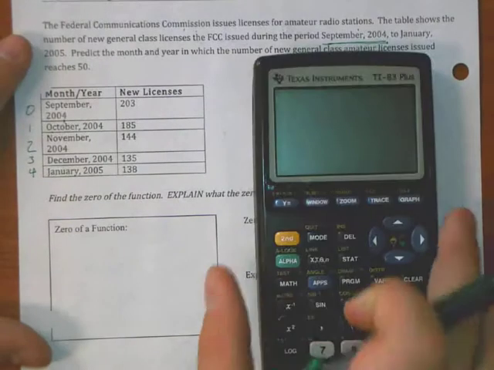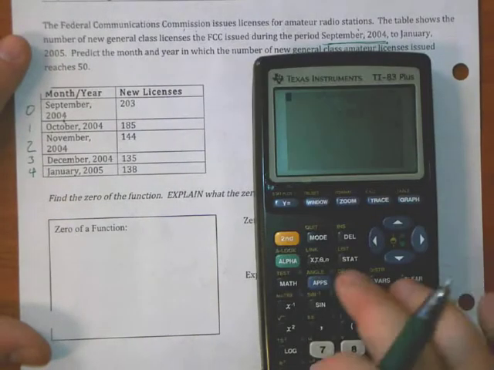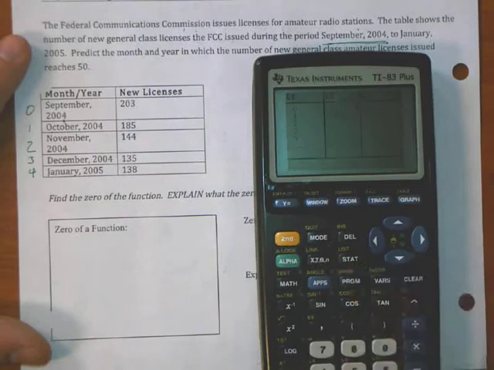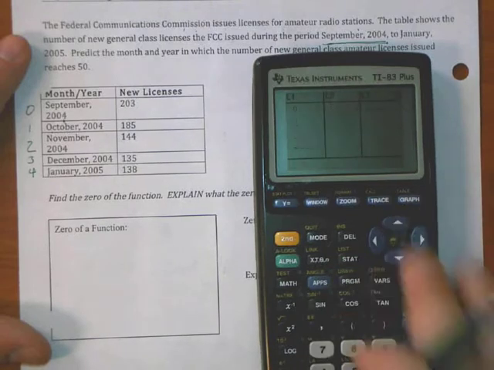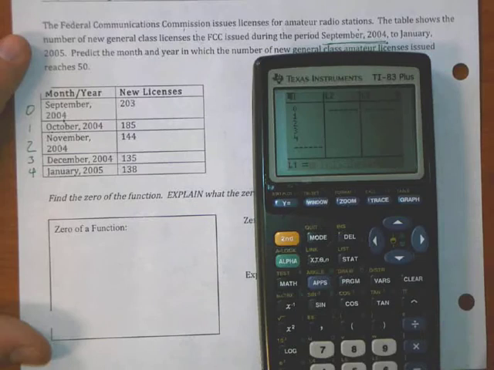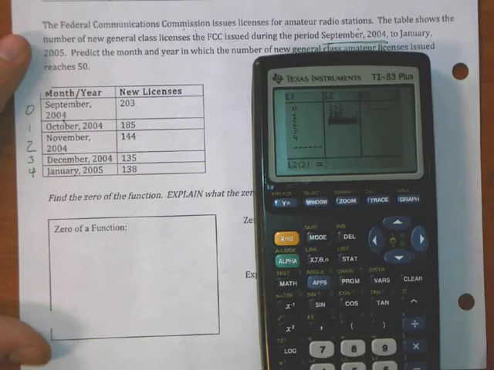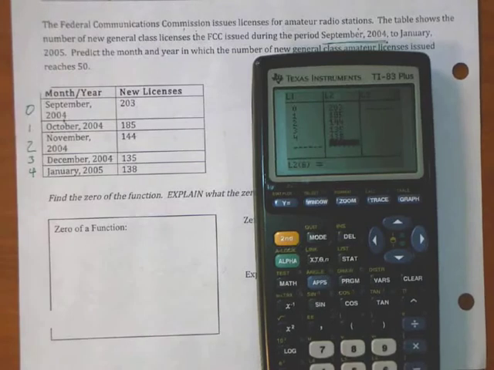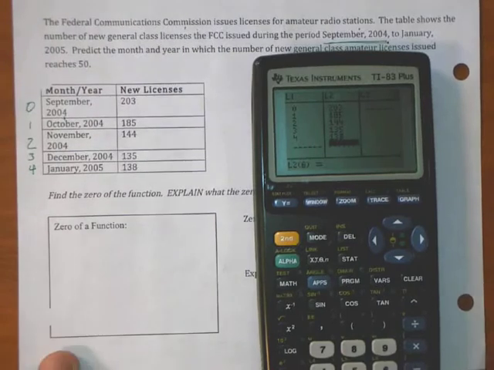So let's use your calculator to make a table. Stat, edit, clear, clear. 0, 1, 2, 3, 4. 203, 190, 138.